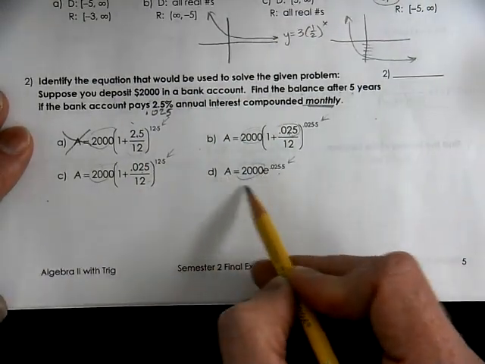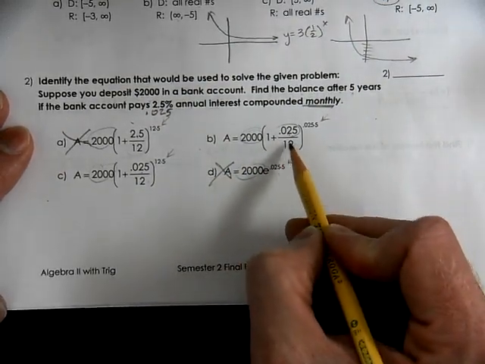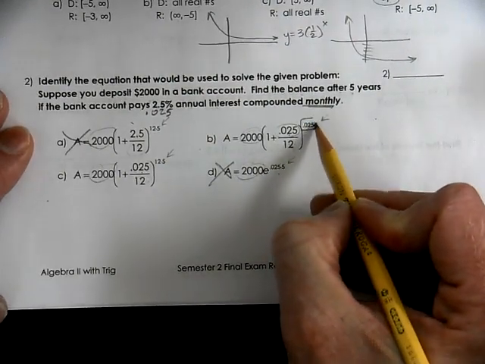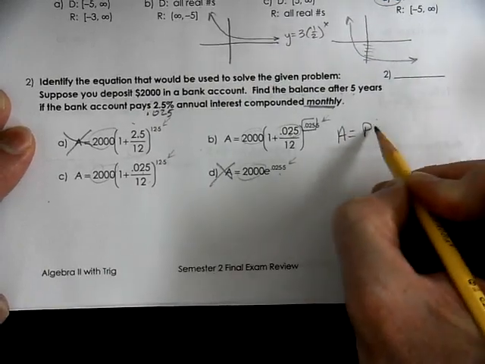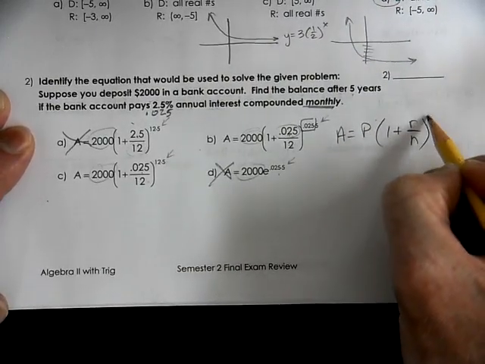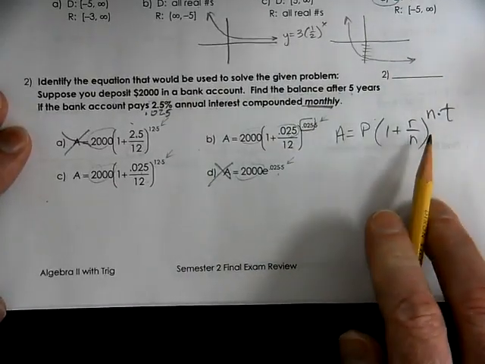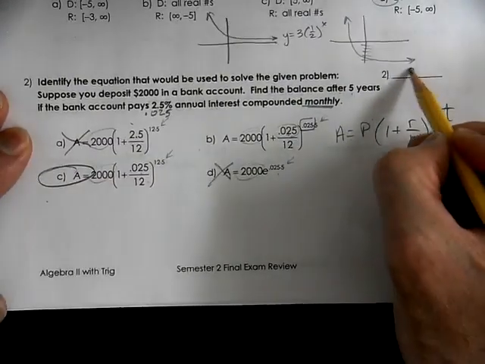This is being compounded continuously, so this is out. This is being compounded monthly, but this value here should be a 12. We should be using A equals P times (1 plus r over n) to the n times t. That's our formula. You probably want this on your note card. So that looks like our best choice.